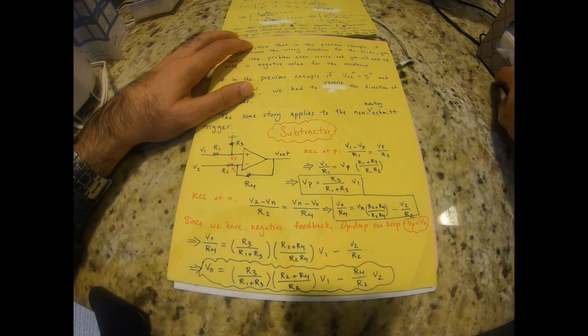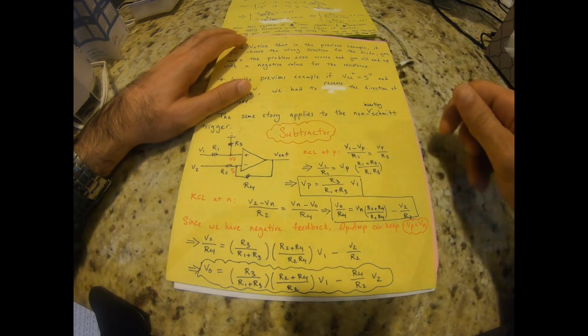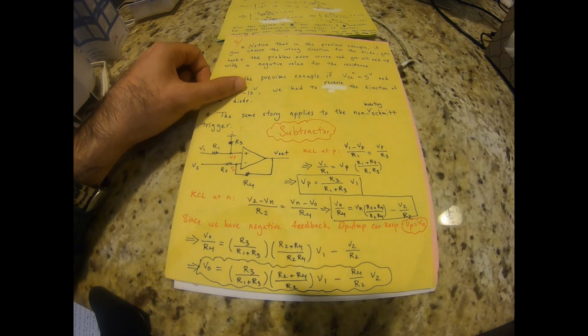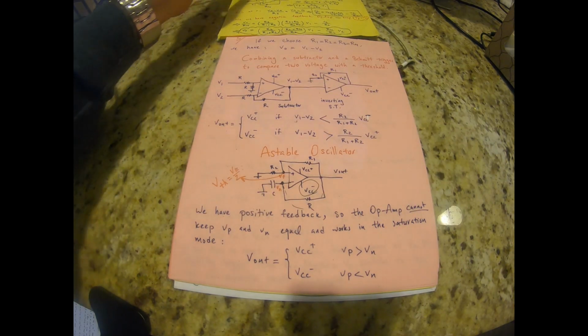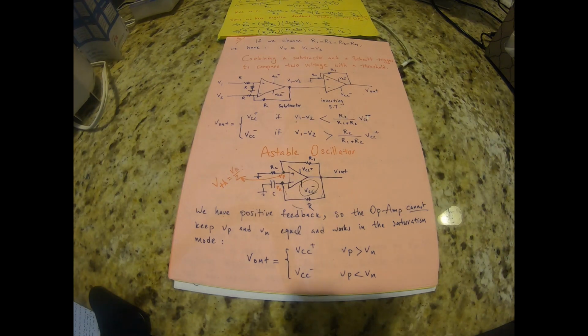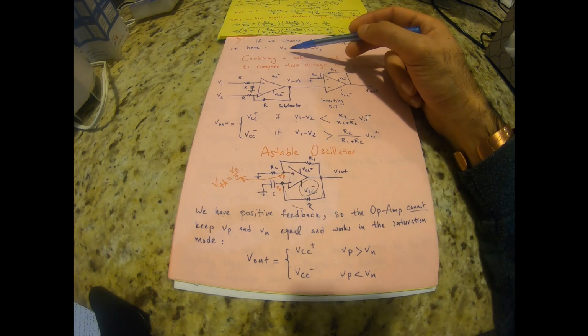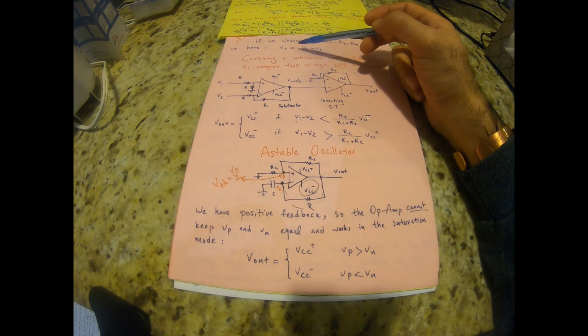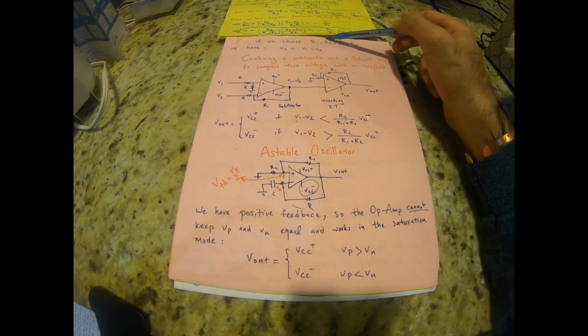And you can see that it depends on all the 4 resistances that we have in the circuit. If we choose all the resistors to have the same value, then this simplifies to this equation, which shows that V out is equal to V1 minus V2.